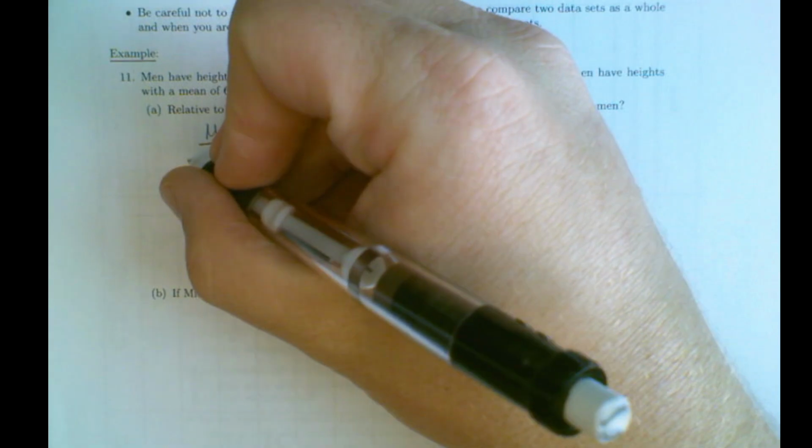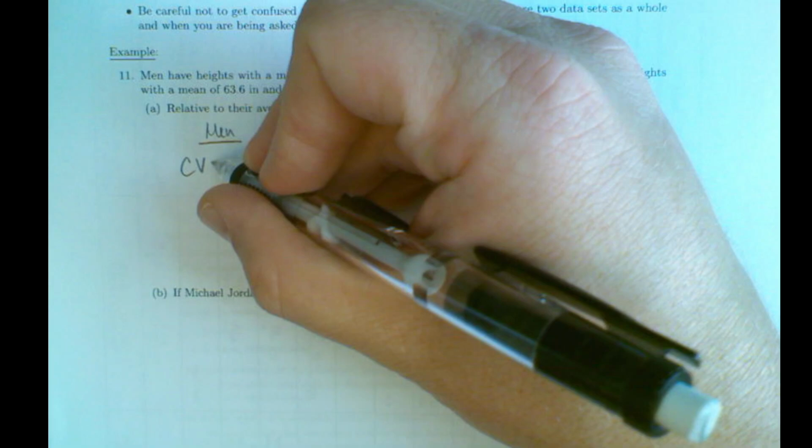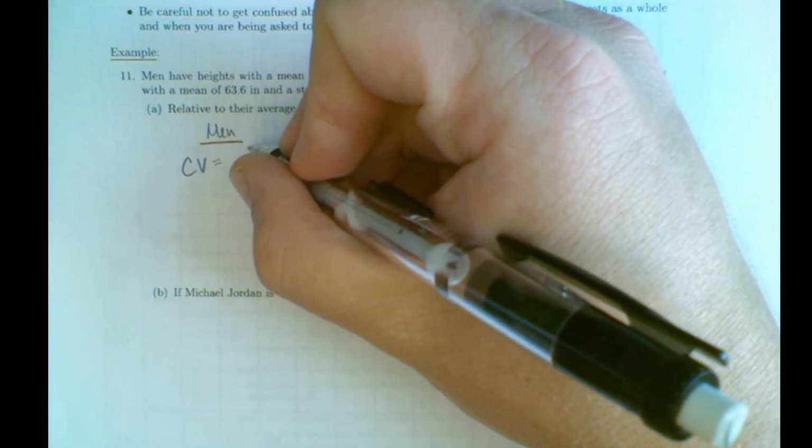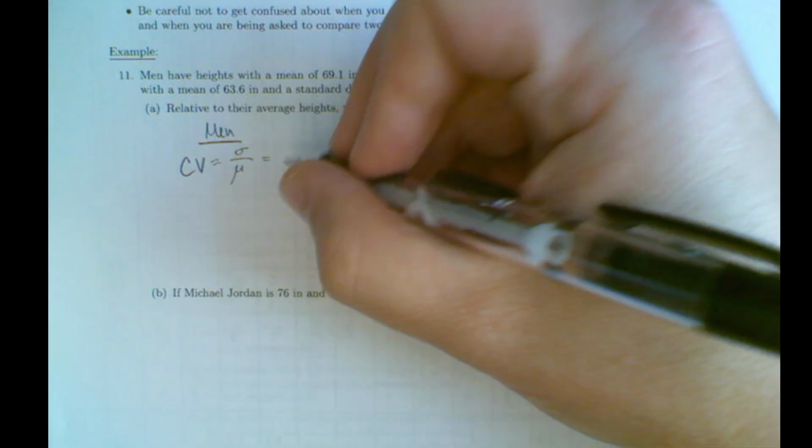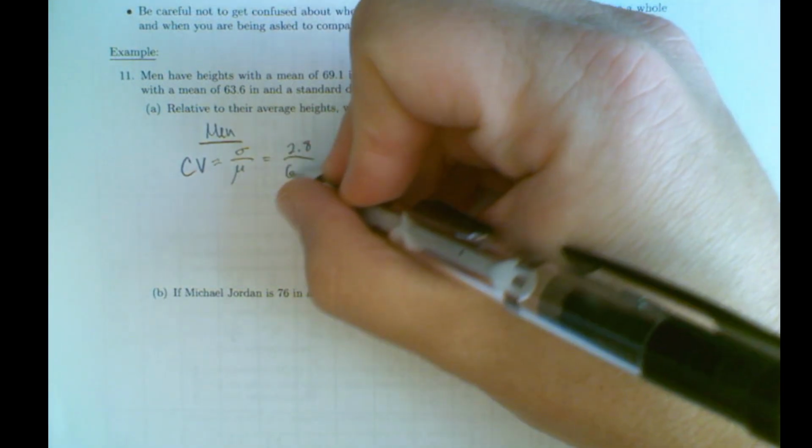But we don't want to just compare the measures of dispersion. If we do that, then clearly men have more variety than women because 2.8 is more than 2.5. But we need to look at that relative to their average heights, right? So we'll divide those standard deviations by their corresponding means. By the way, that's called the coefficient of variation, right? So we want to compare CVs, not just standard deviations. For men, the CV, generally speaking, is standard deviation divided by mean. So for men, that's going to be 2.8 divided by 69.1.